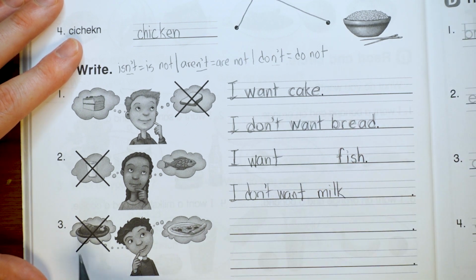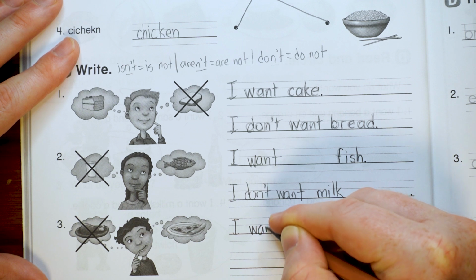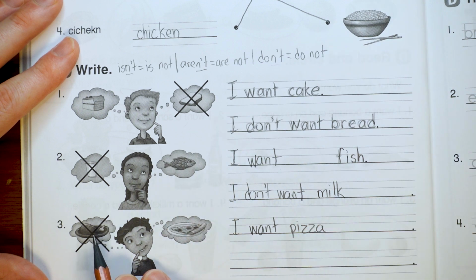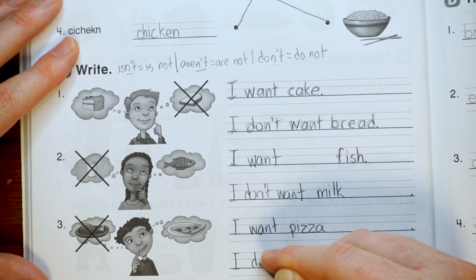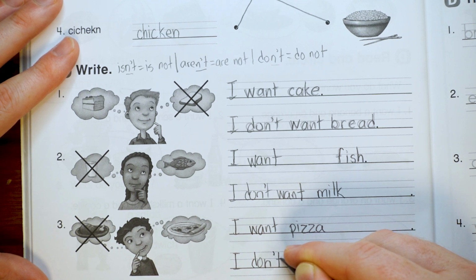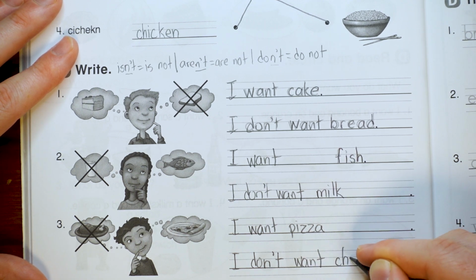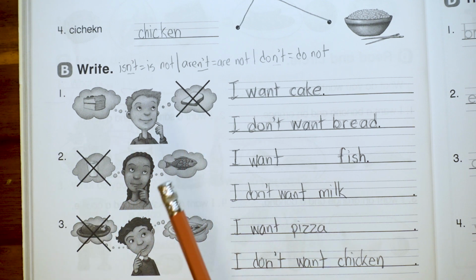M-I-L-K. Number 3, we've got pizza, yes, chicken, no. So we'll say I want pizza, P-I-Z-Z-A, and this is I don't want chicken. I don't, D-O-N-'-T, want chicken, C-H-I-C-K-E-N. And we are finished part B. Great job, everybody. What do you want?